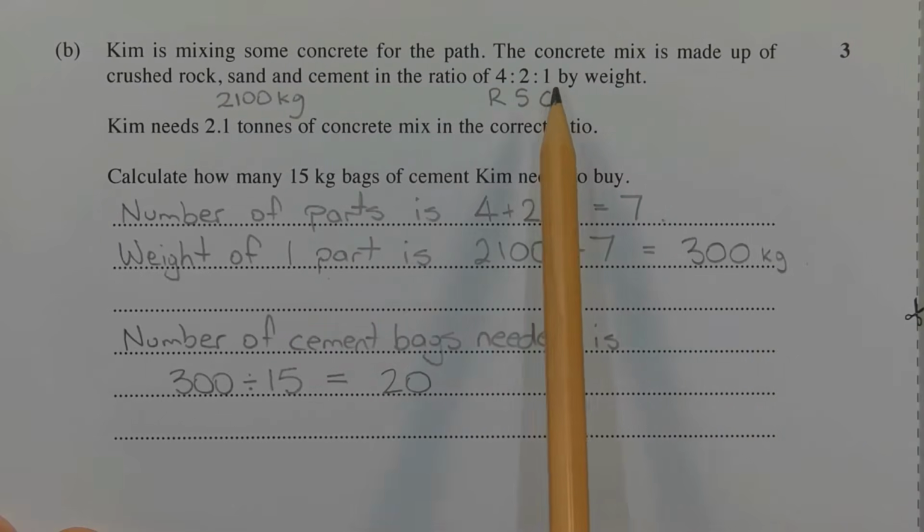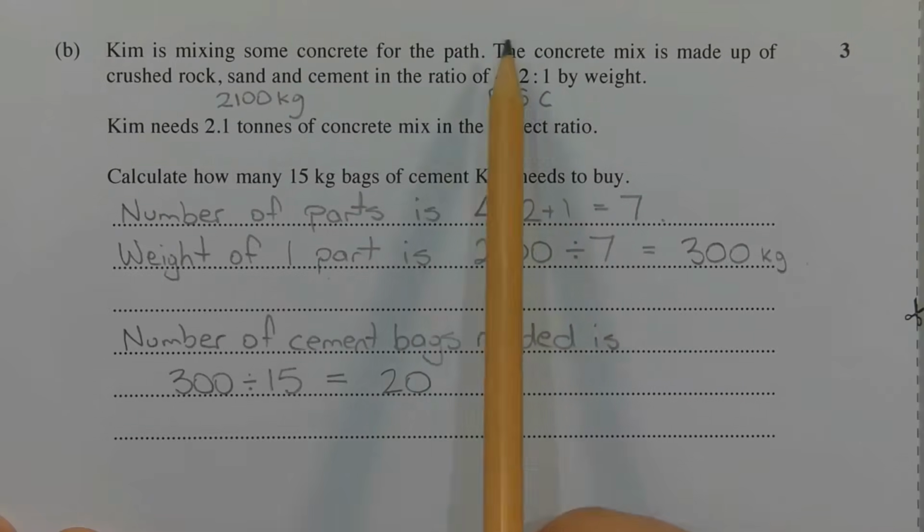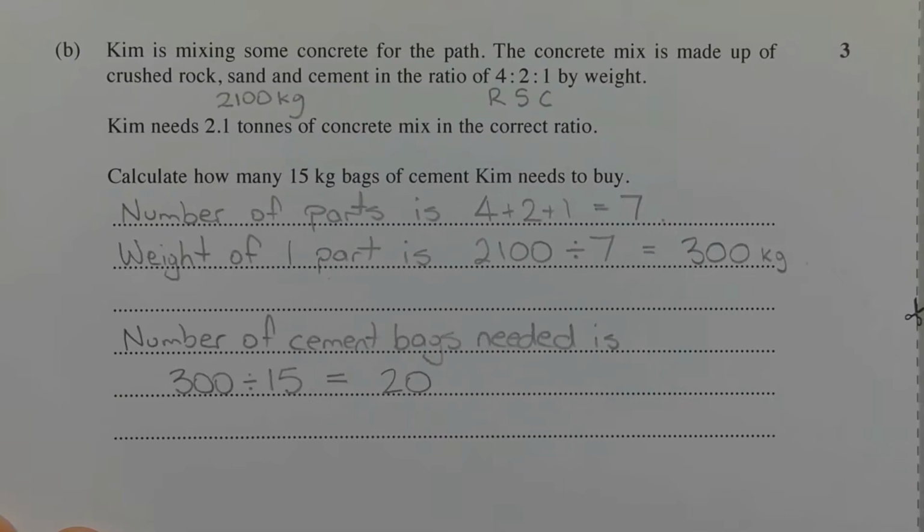It just so happens that one part in this ratio represents the weight of cement needed. So 300 kilograms of cement are required. To find the number of cement bags needed, given that each bag is 15 kilograms in weight, we take the total weight of cement needed and divide that by the weight per bag. So 300 divided by 15 equals 20. Therefore, 20 cement bags are needed for this concrete mix.